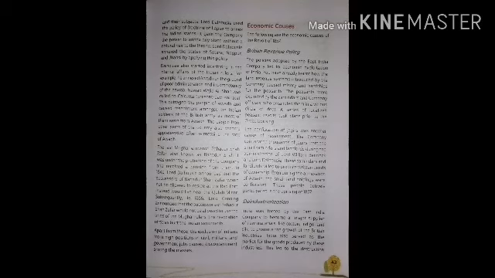Now, coming to economic causes. Before focusing on economic causes, let me tell you that there were two main reasons for economic causes. First was British revenue policy, and the second was deindustrialization. Let's focus on the first one, that is British revenue policy.